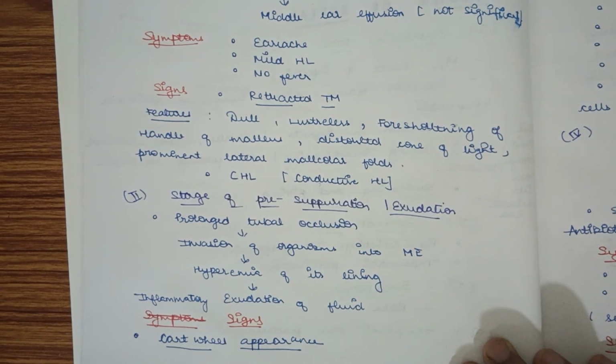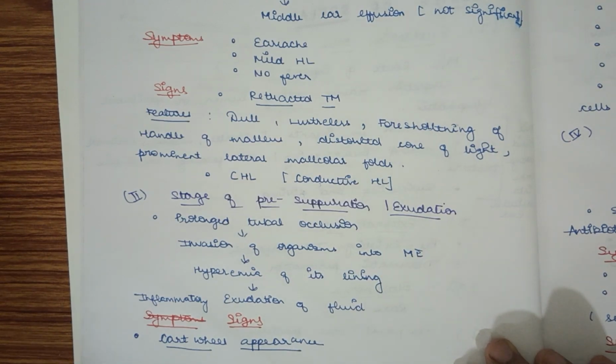But in a retracted tympanic membrane, it becomes dull. The cone of light will be distorted. There are prominent lateral malleolar folds and the handle of malleus will be shortened.